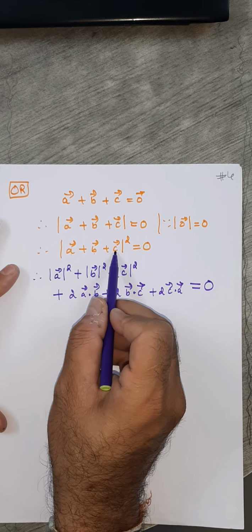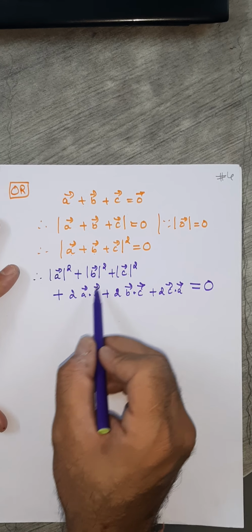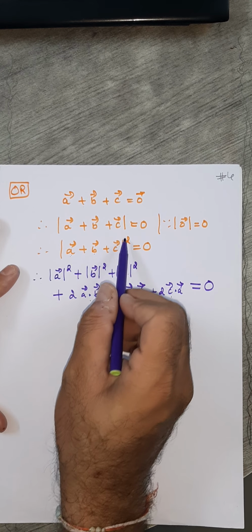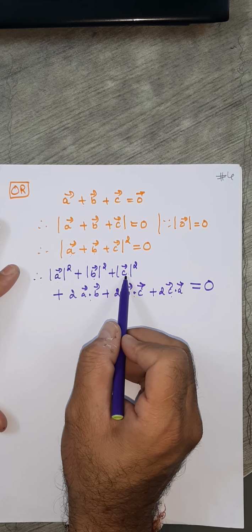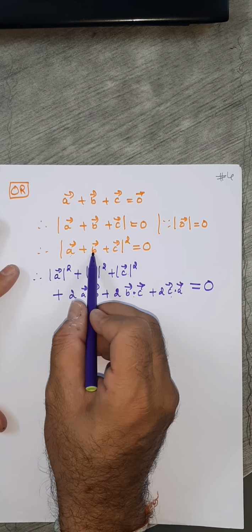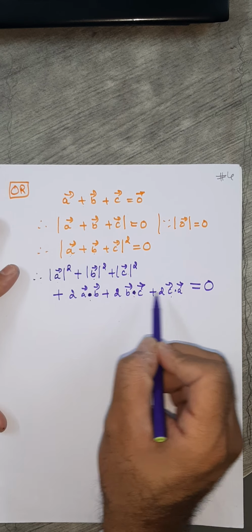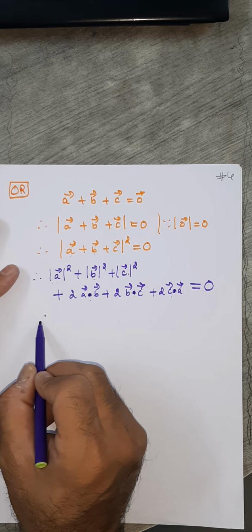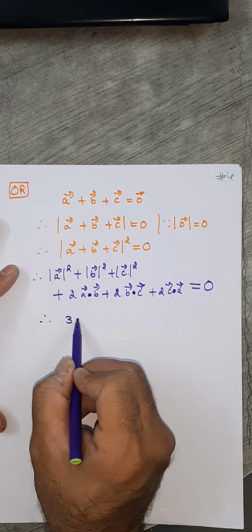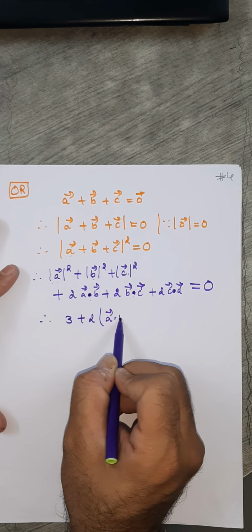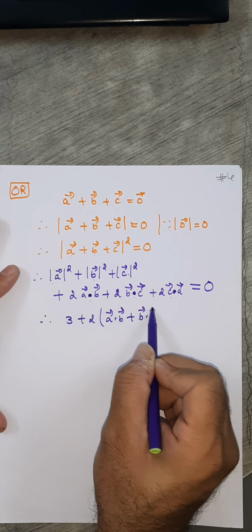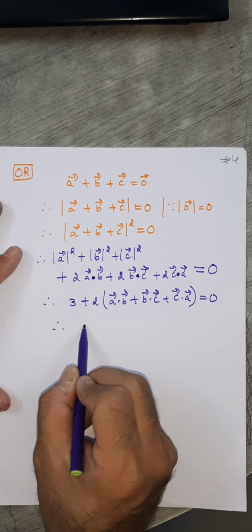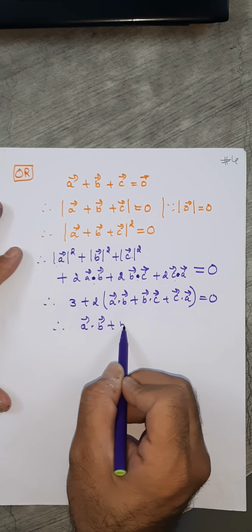This is like a plus b plus c whole square: a square plus b square plus c square plus 2ab, 2bc, 2ca. But here remember, when you expand with modulus, then for individual vectors you have magnitude, and when you are taking a product, then you need to write the dot product. Remember, keep in your mind. Okay, now this 1 1 1, this is given in the data, so this will be 3. Take 2 common, so vector a dot b plus b dot c plus c dot a equals 0, and therefore finally you will get this.